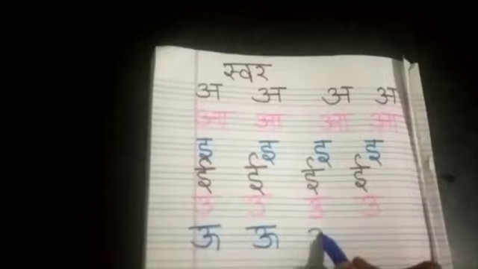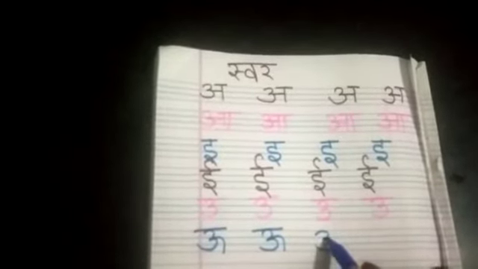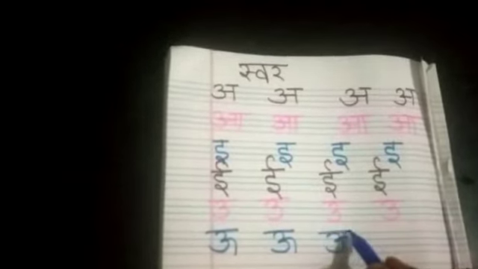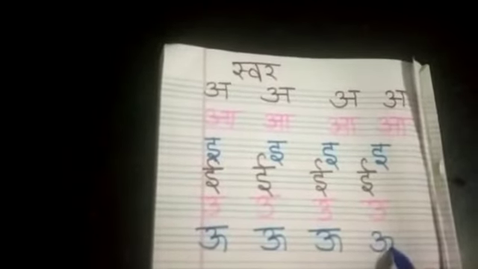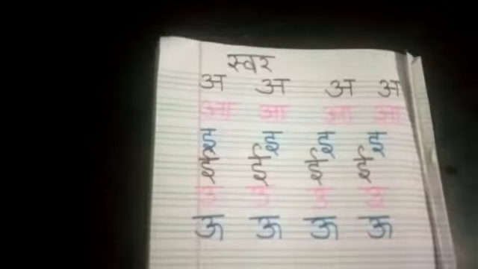Big U. Left curve, down curve, sleeping line. Big U. Left curve, down curve, big U. Standing line, two slanting lines, loop, curve, sleeping line.